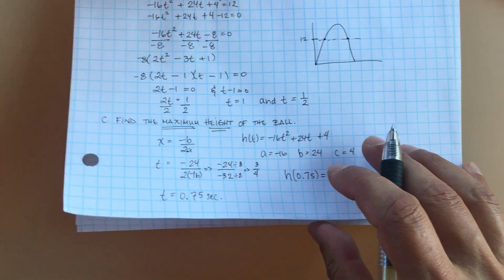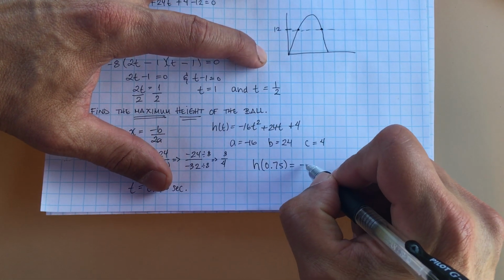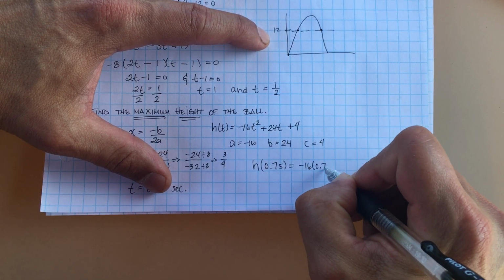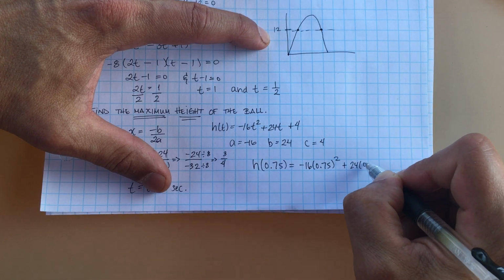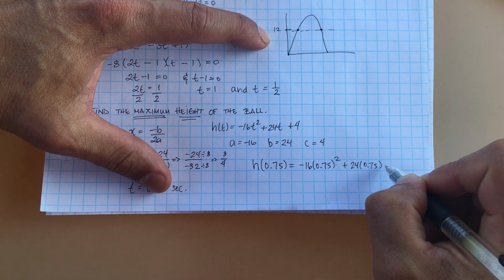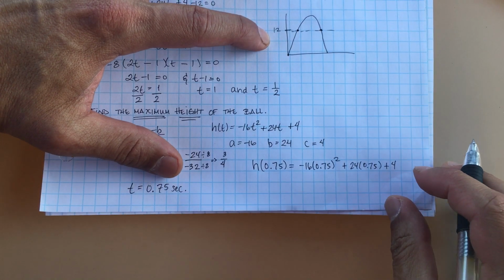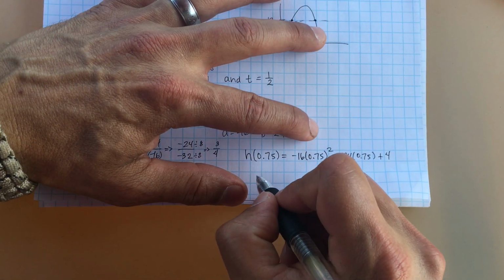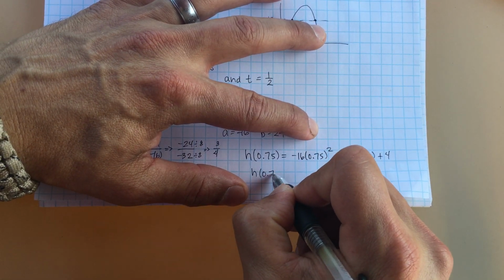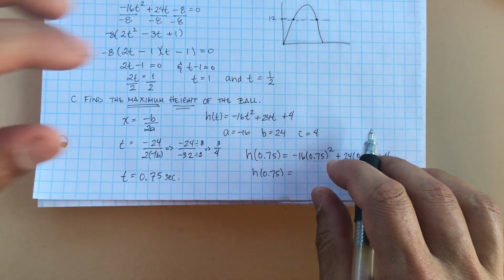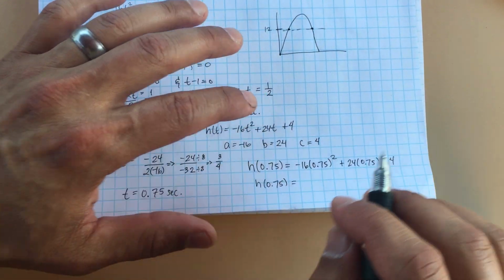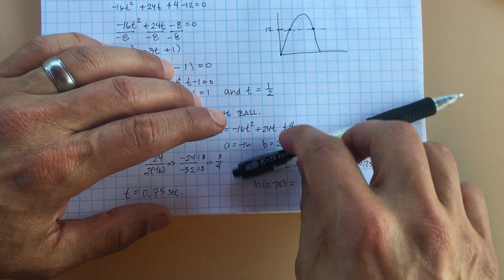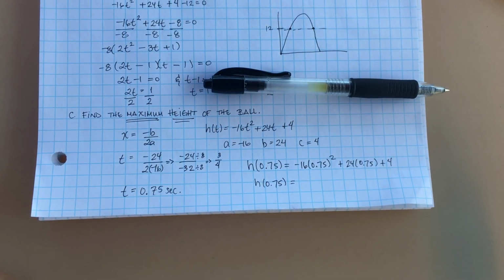Lo voy a tener que usar mi calculadora. We're going to use our calculator. So negative 16 times 0.75 squared plus 24 times 0.75 and then plus 4. Okay? And that's what you would do. And then you're going to go ahead and put it in your calculator. Vamos a poner en la calculadora. Okay. And we should get that. And let me go ahead. Voy a poner en la calculadora.